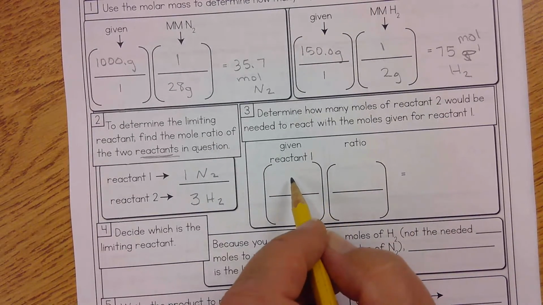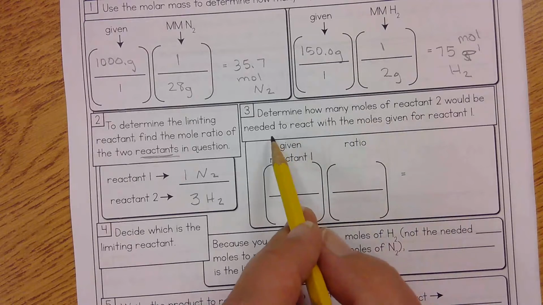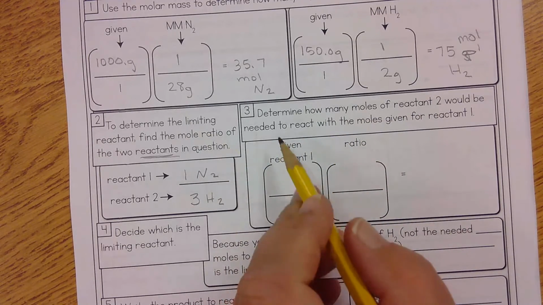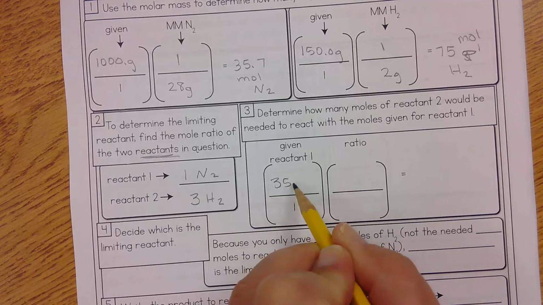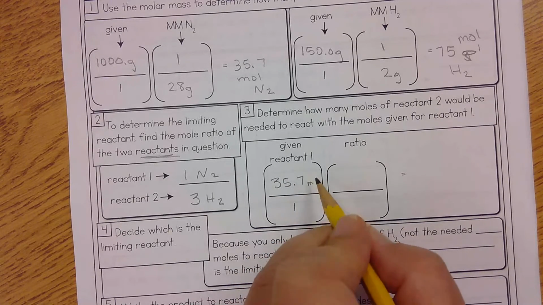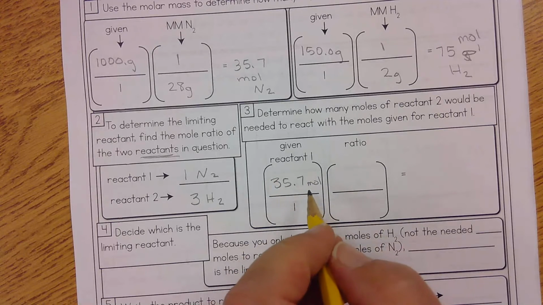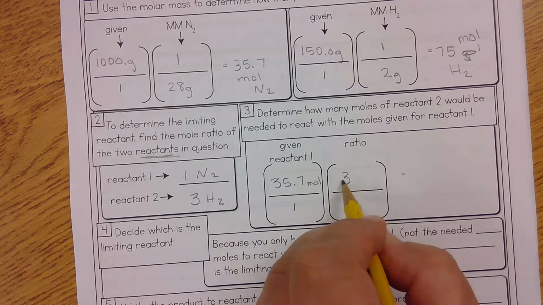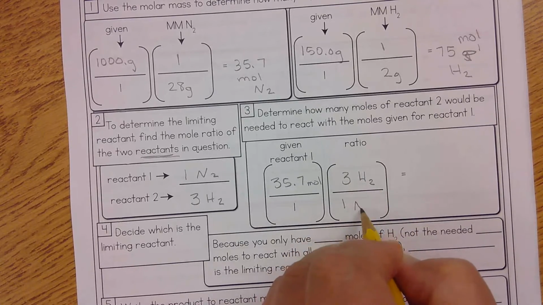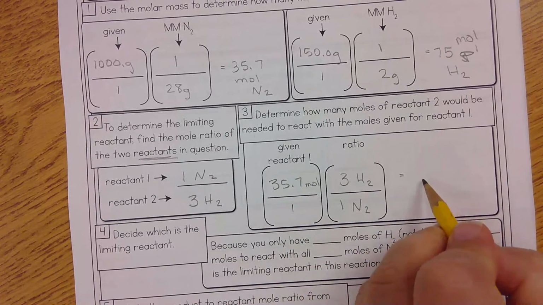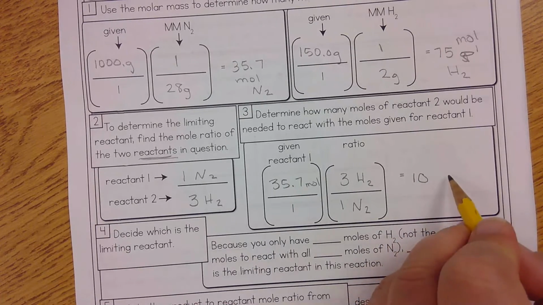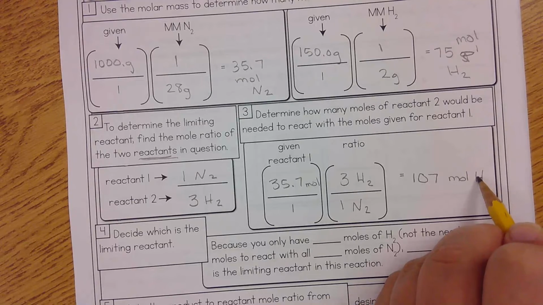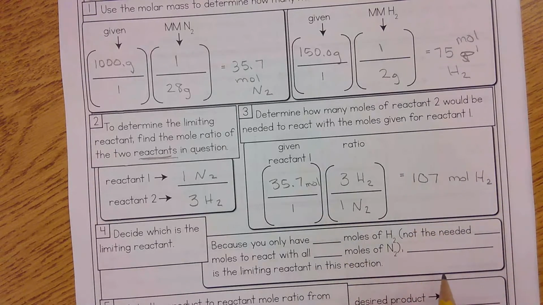Next, I got to figure out how many moles of reactant 2 would be needed to react with reactant 1. So reactant 1, I had 35.7 moles. And this is N2, right? And the ratio is 3 hydrogens to 1 nitrogen. And my answer is about 107 moles of hydrogen needed to react with my nitrogen.